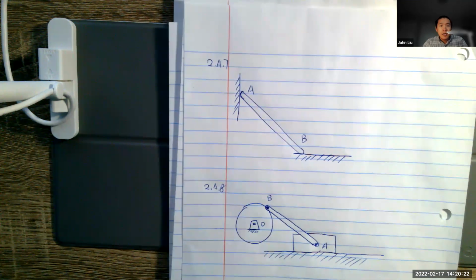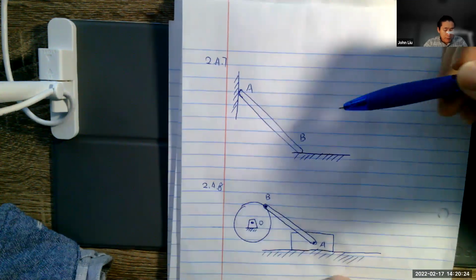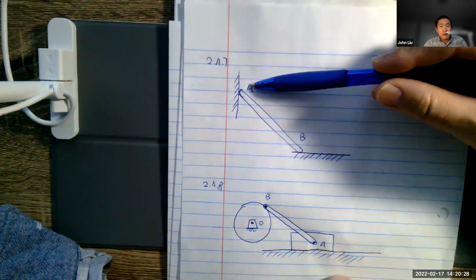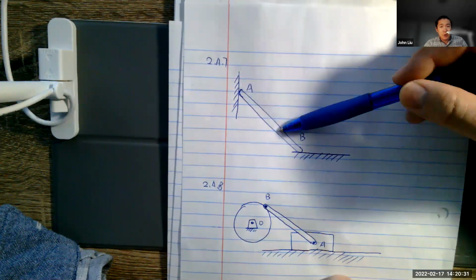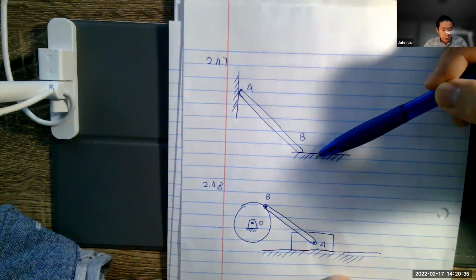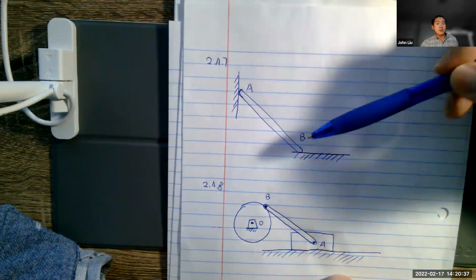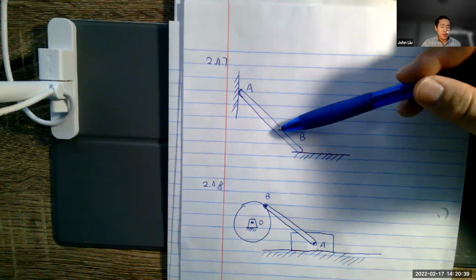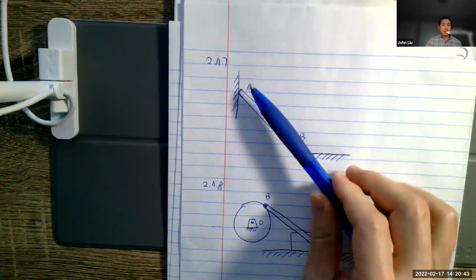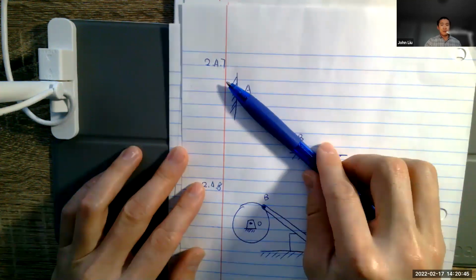Okay, here in example 2A7, we have a bar AB. This is our rigid body. One end of the bar AB is resting on the wall, and the other end is on the floor. There's no friction on the wall or on the floor. Once you release this rigid body AB, as you may imagine, the bar is gonna slide and fall down.